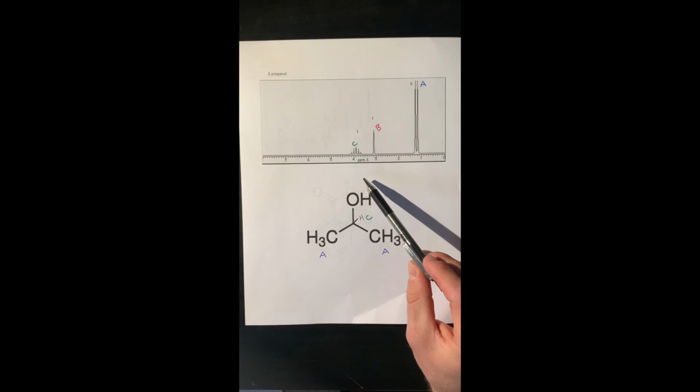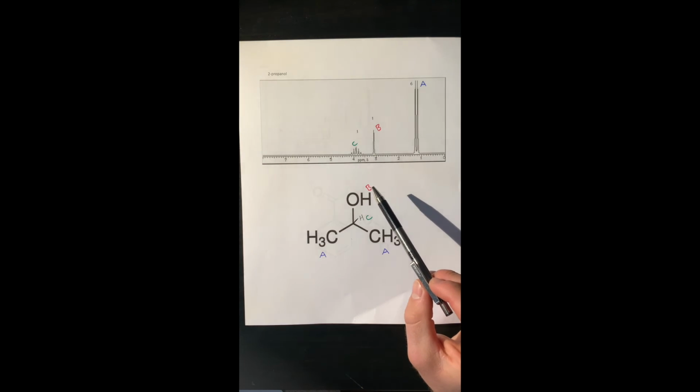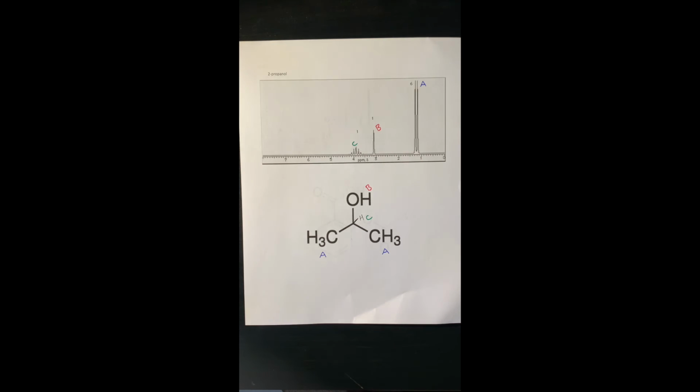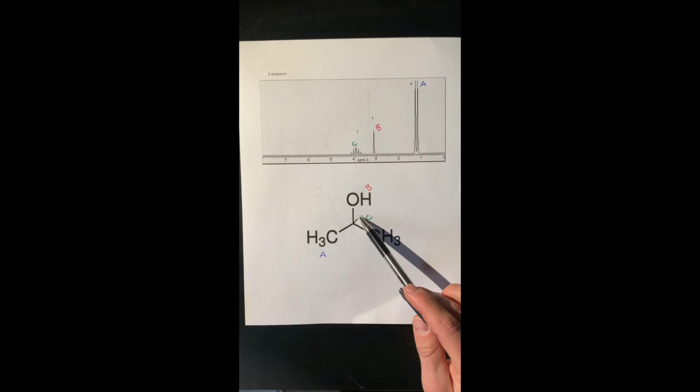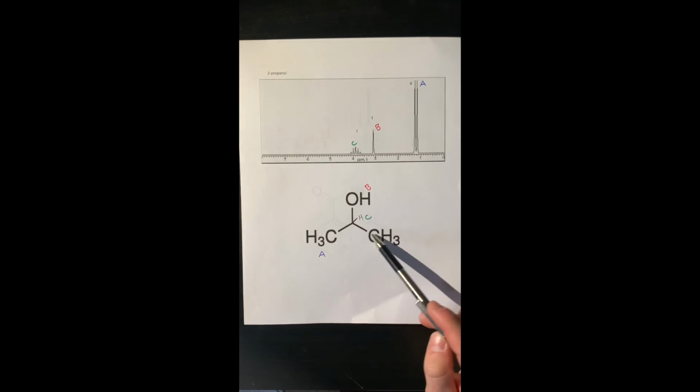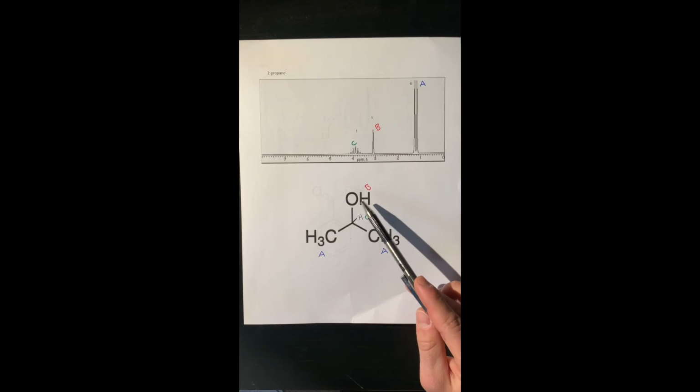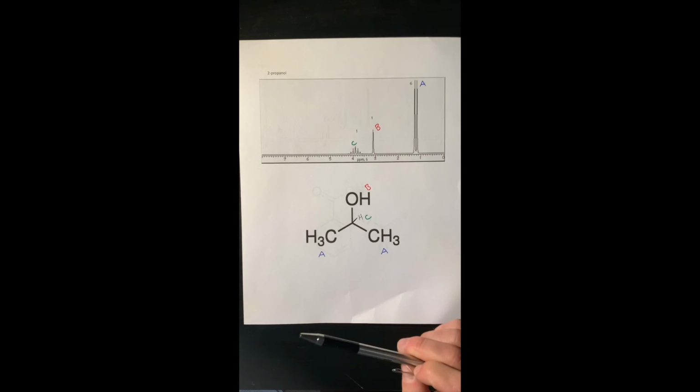And based on the structure, we're looking for a hydrogen that has no adjacent hydrogens to couple with, which would give multiple signals. And so what's left is these two hydrogens here. So this hydrogen could couple with either of these. And this hydrogen is bonded to the oxygen, which has no other hydrogens on it. So it can't couple with anything.